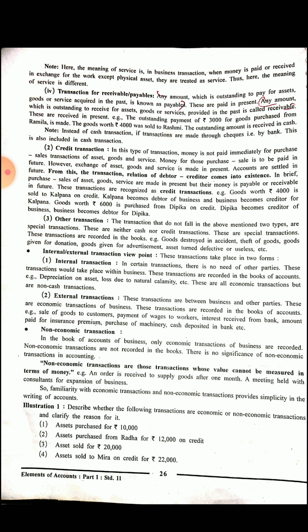That is a credit transaction. So if any name of the party is given or any credit transaction occurs, that is known as a credit transaction.